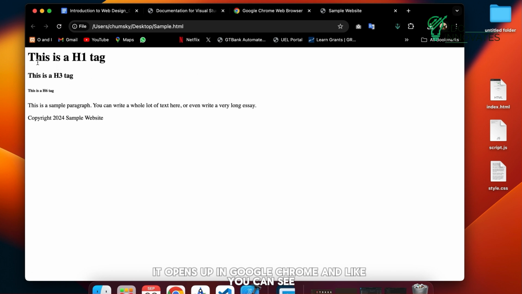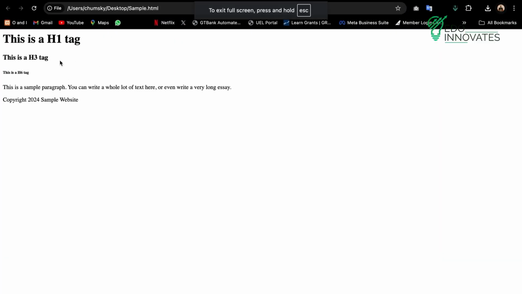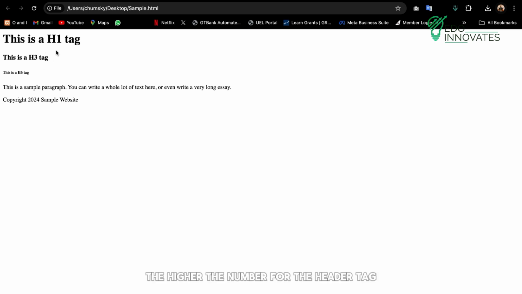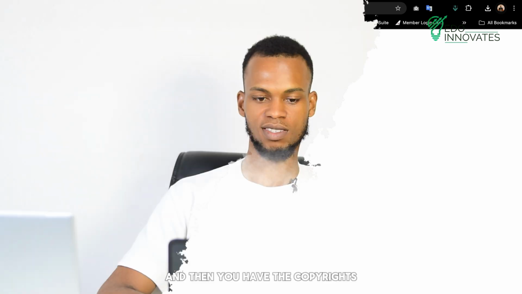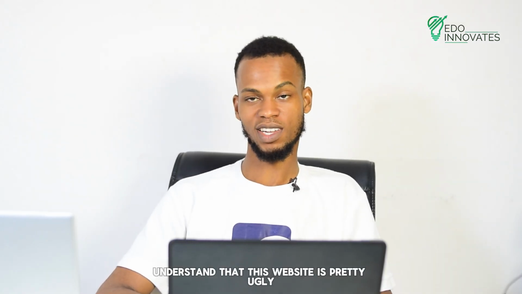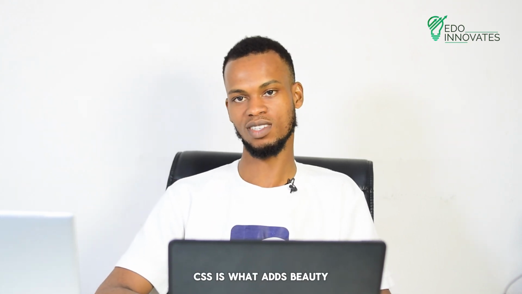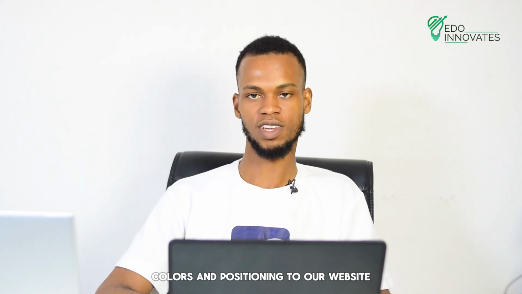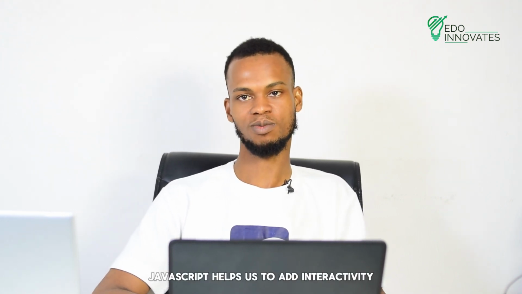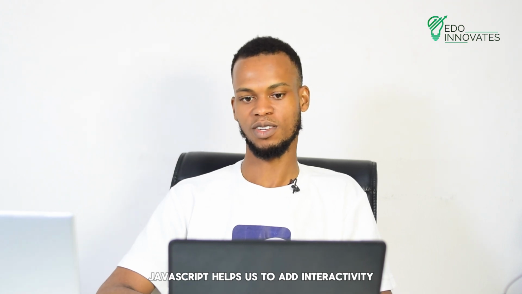And like you can see, this is a H1 tag, this is a H3 tag, and this is a H6 tag. Like I mentioned before, the higher the number for the header tag, the smaller it is. You can see H6 is smaller than H1, and it's also smaller than H3. And then you have the paragraph, and then you have the copyright. I understand that this website is pretty ugly, and that is where CSS comes in. CSS is what adds beauty, colors, and positioning to our website. And then, like I said before, JavaScript helps us to add interactivity to our website.